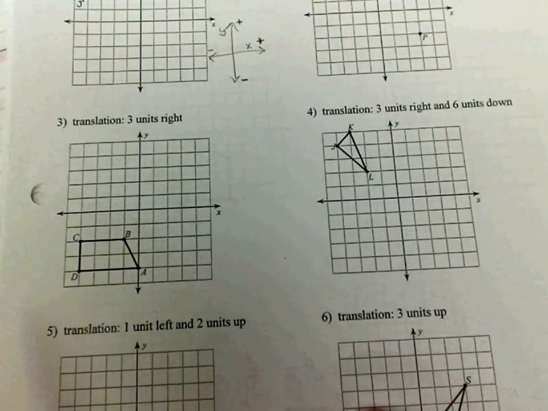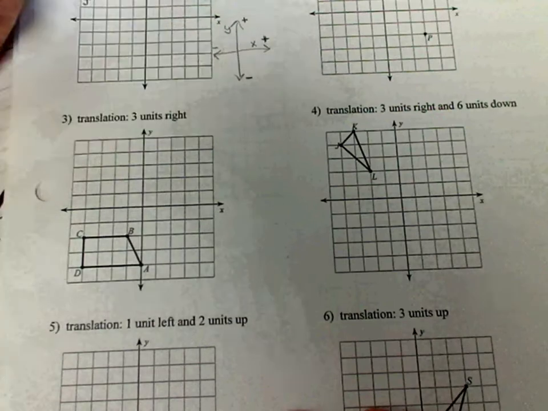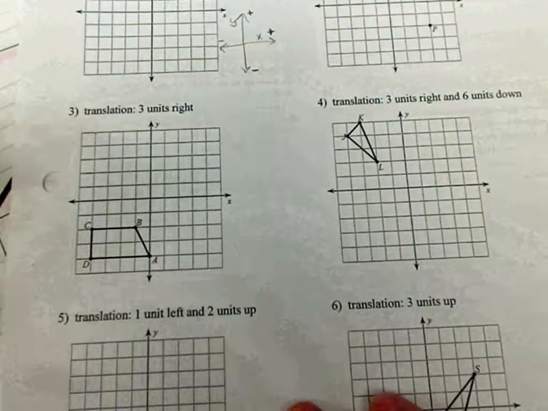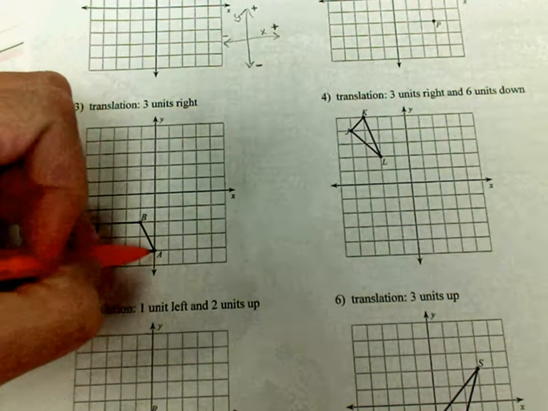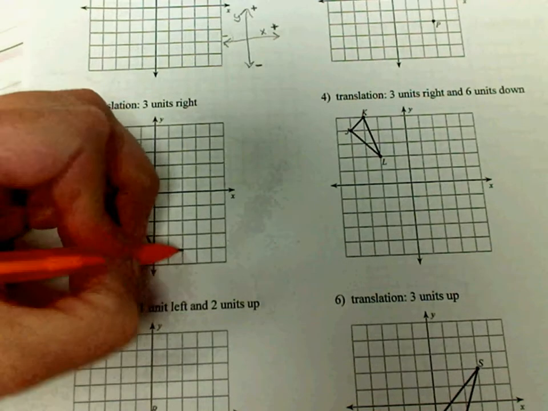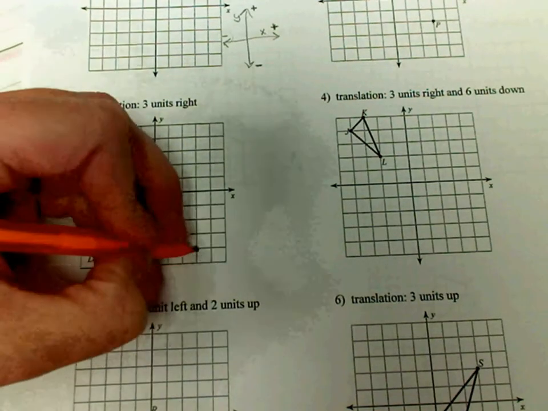Alright, number 3, translation 3 units to the right. So this one has more points. So you have to make sure that you're translating every single point and labeling it. Let's start with A. 3 units right. 1, 2, 3. Don't forget to label.